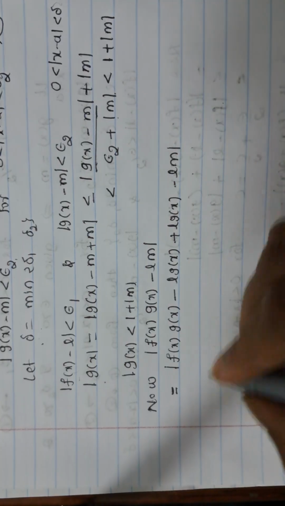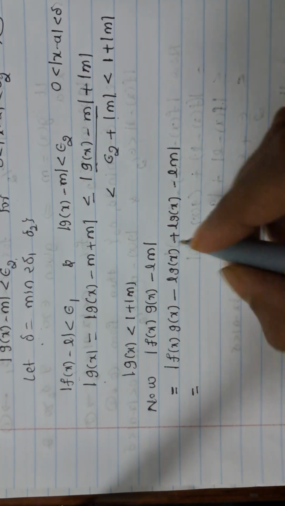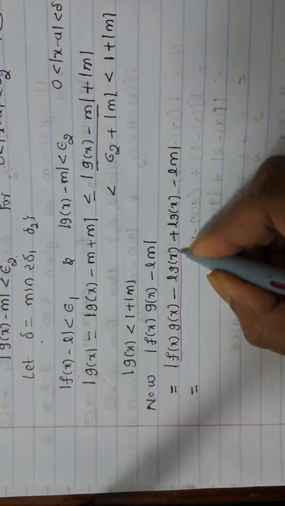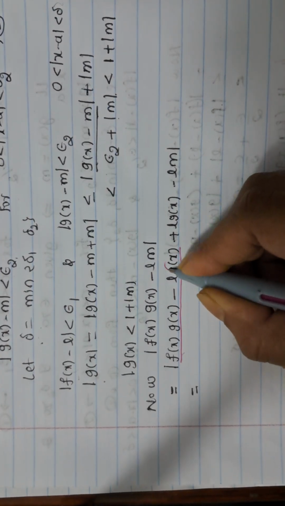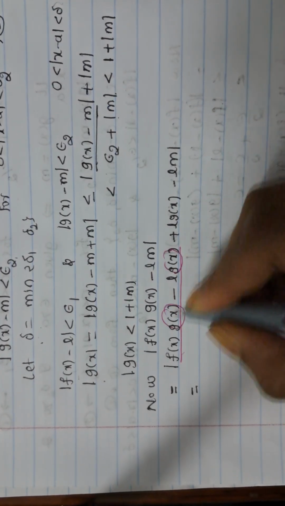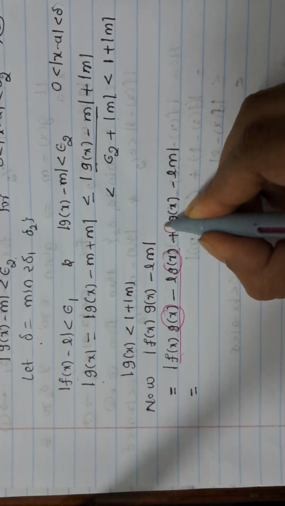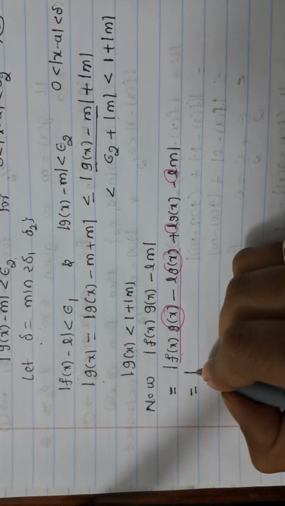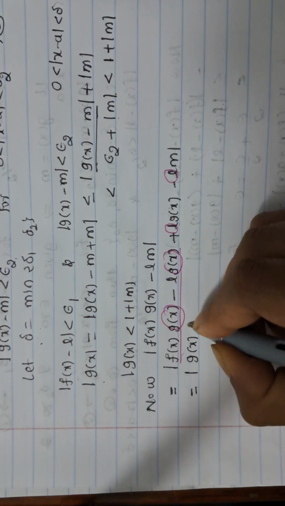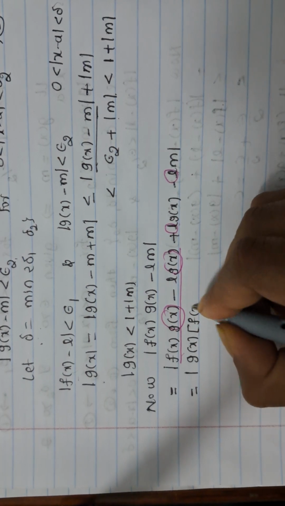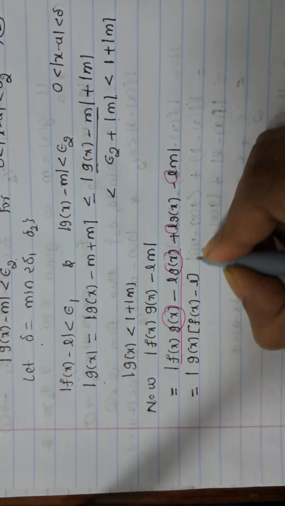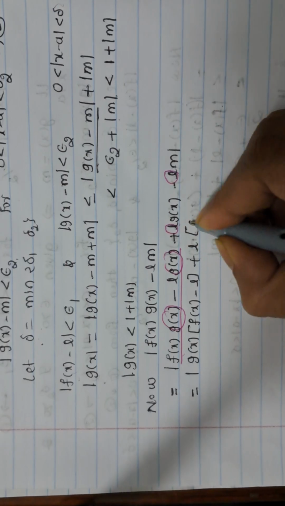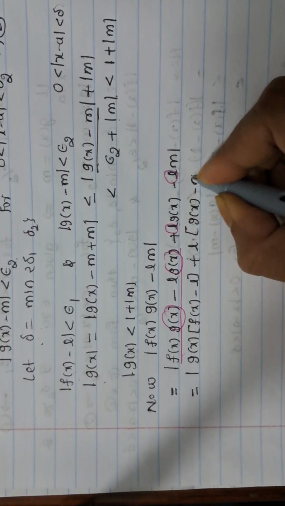From these two terms I can take the g of x out, and from these two terms I can take L out. So I take g of x out, and I am left with f of x minus L, and here I take L out, so this will be g of x minus m.